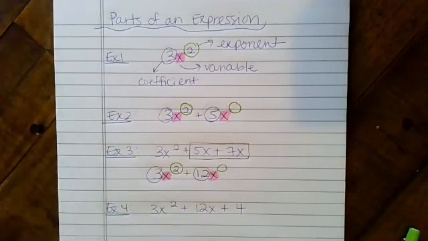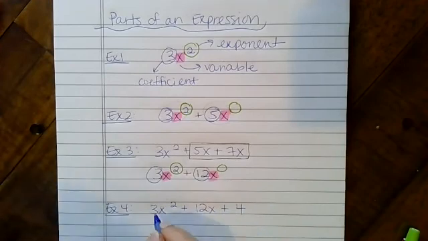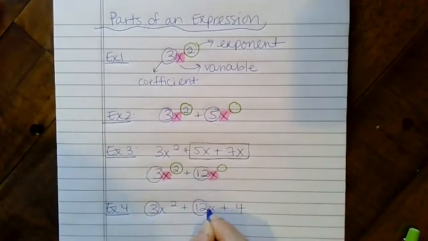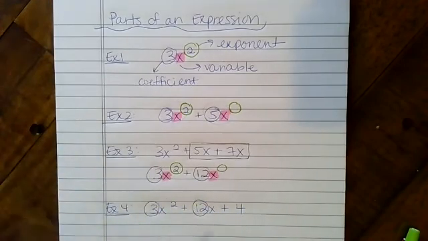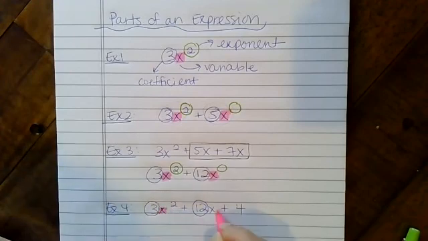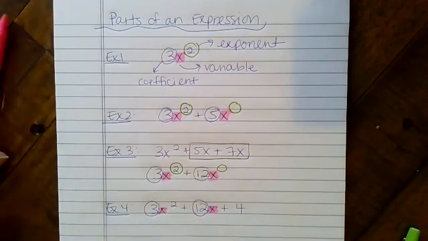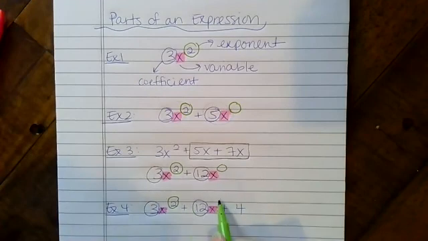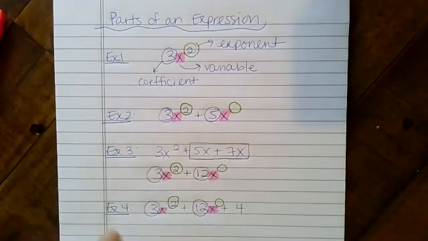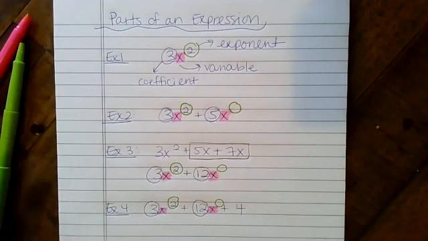But coefficients, let's go at it again. I know that 3 and 12 are coefficients. I know that x and x are variables. And I know that 2 and, well, not 0, but that imaginary 1 there is an exponent. And in this example, I have a constant, okay? If you have any questions, just replay this video or try the classwork and see what happens. Thank you guys.